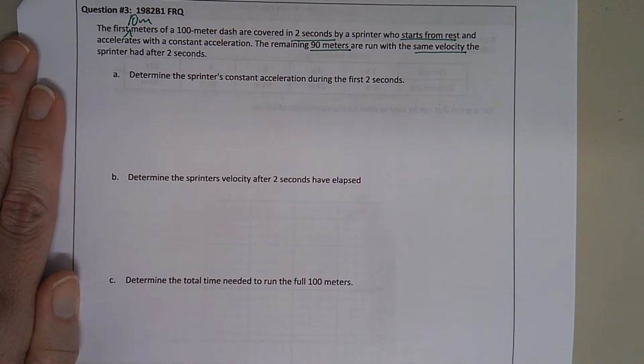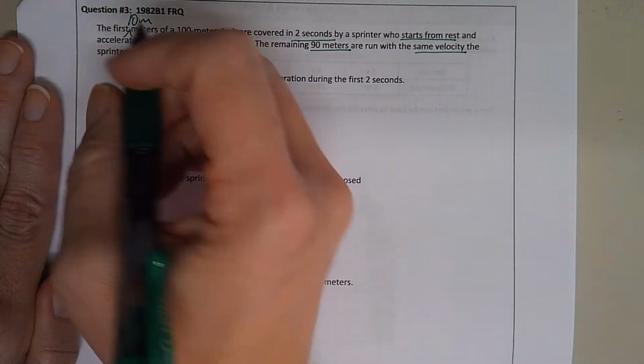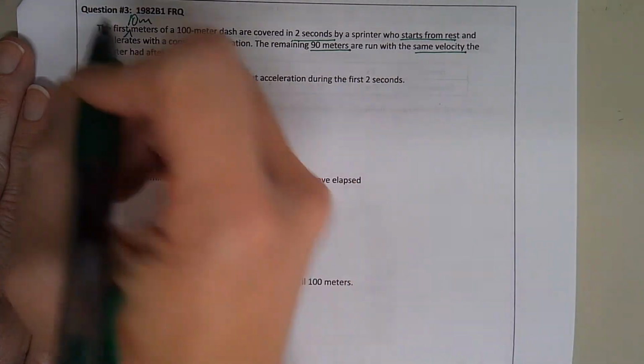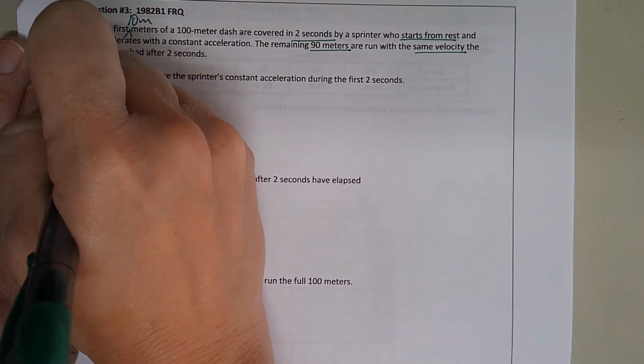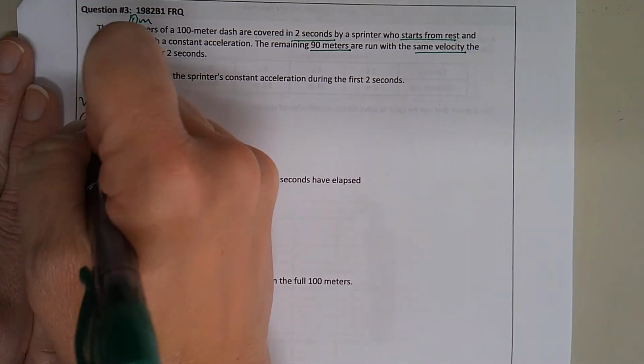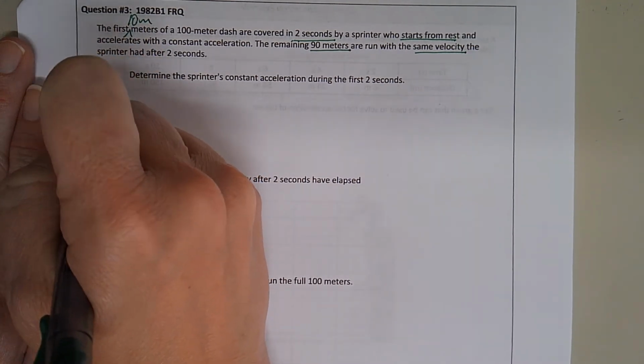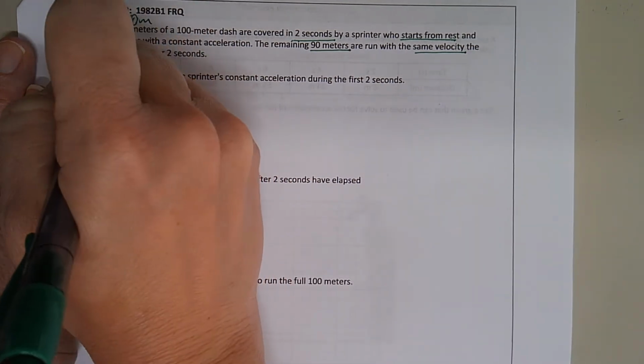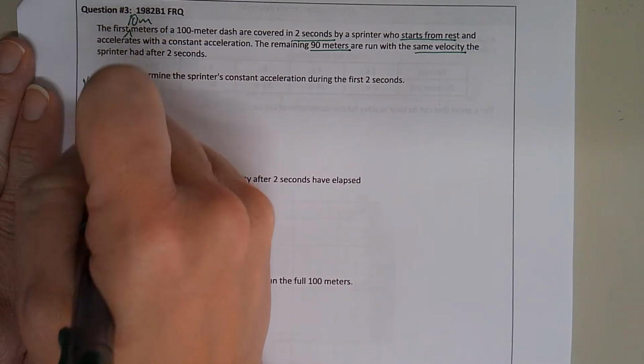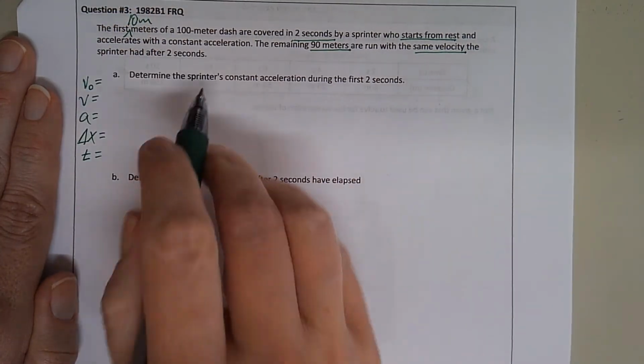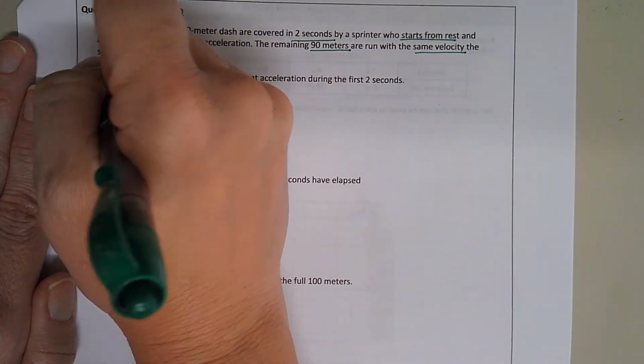So sometimes it helps to line up your variables in the left-hand margin, see what you have. If something is accelerating, it has a v-naught, a final velocity, an acceleration, a displacement, and a time. So I start by figuring out what all of these are. If it starts from rest, my initial velocity is 0.